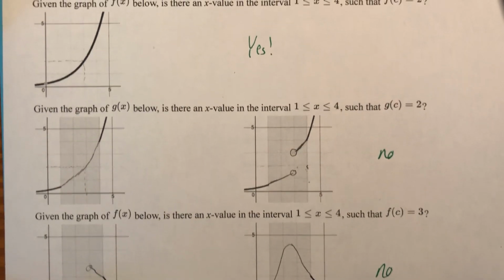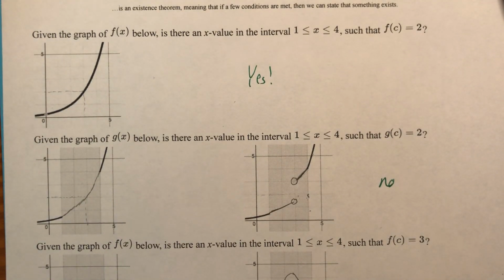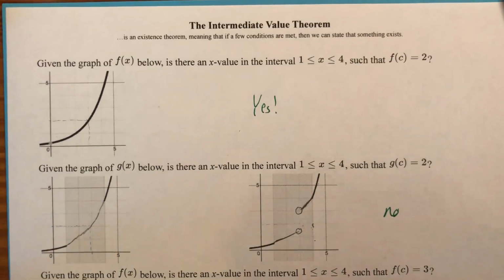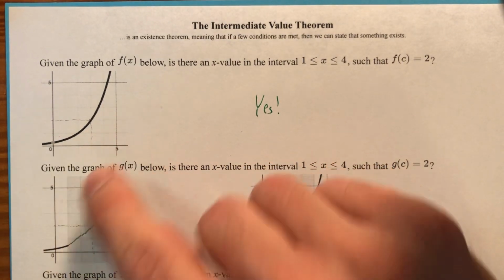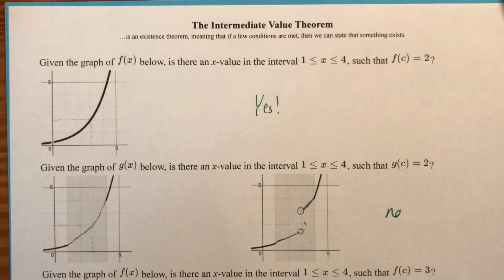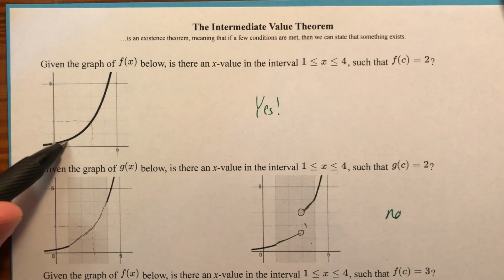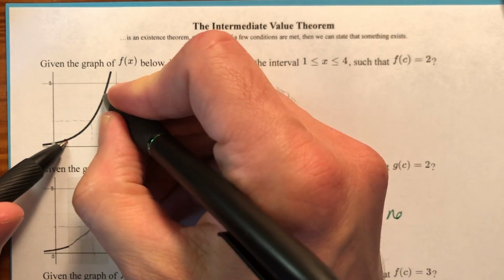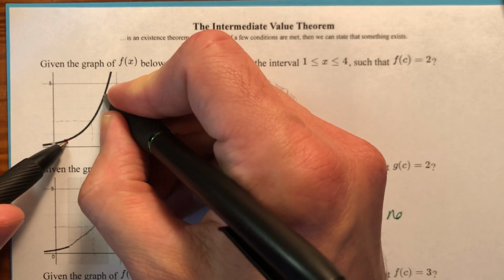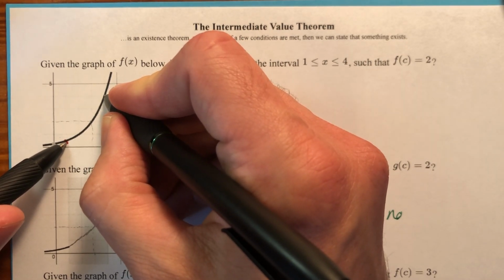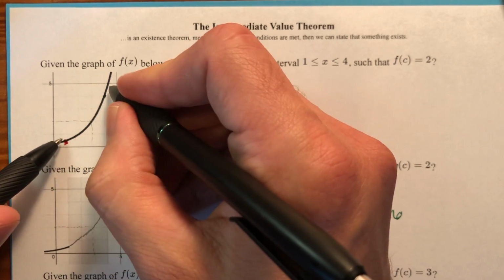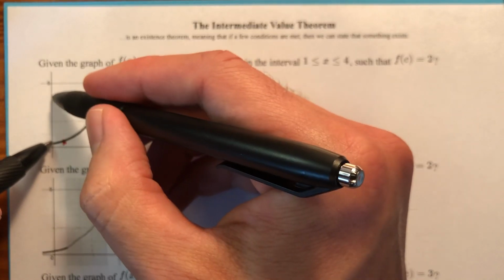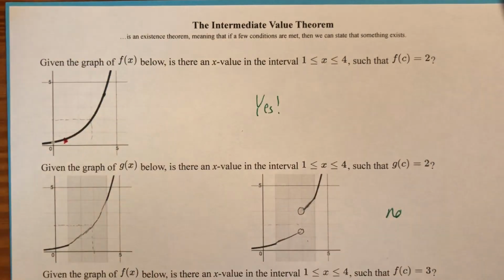And we also saw that the outputs from 1 to 4, here's the output at 1, here's the output at 4, that in between those two values, we had an output of 2. Oh, 2 is in between them. Not necessarily exactly in the middle, but it's in between them.